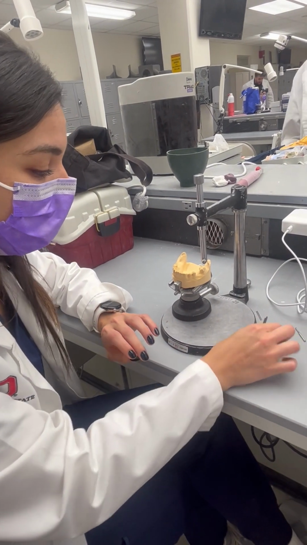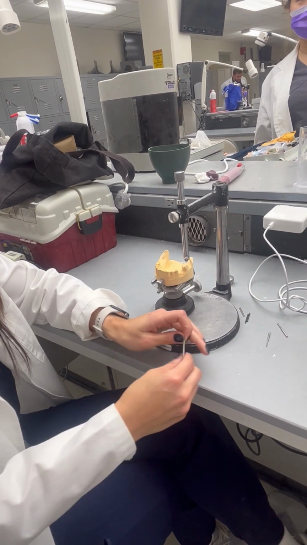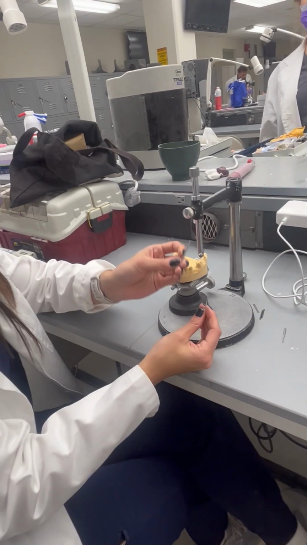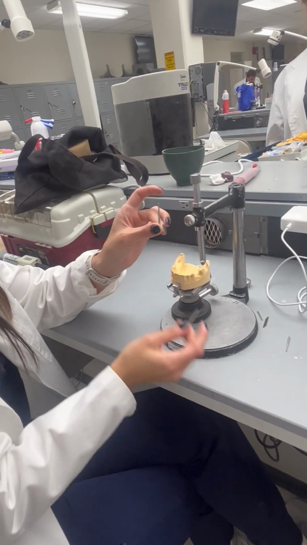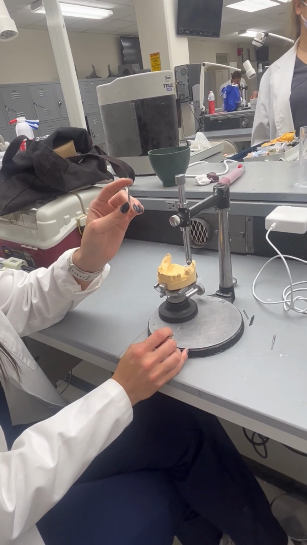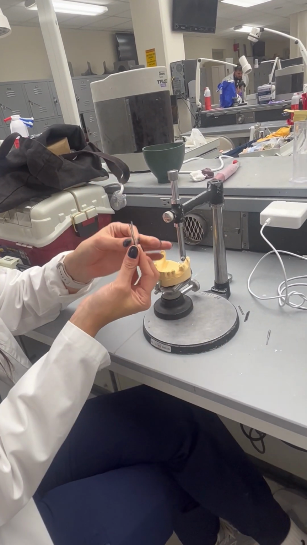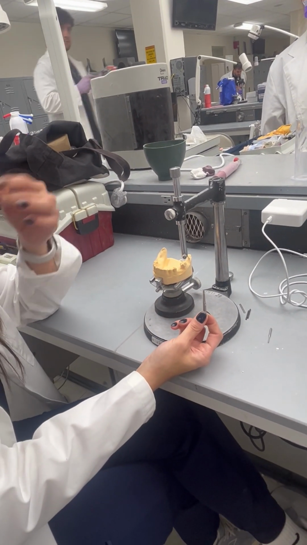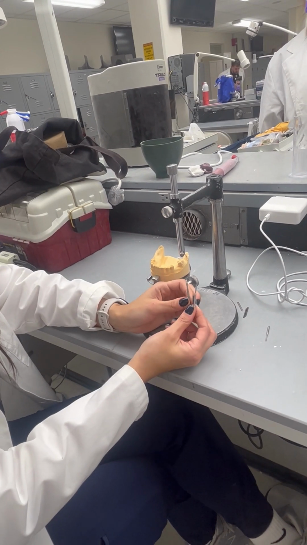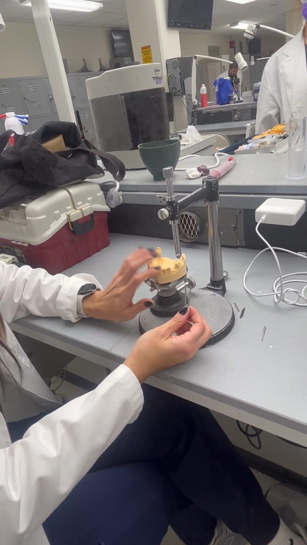Then after you find your undercuts, you will measure how much that undercut is. You will have the one with one line that is going to be 0.01 inches, or this one that is 0.02 inches. The difference between these two is basically what type of material we're going to use for the RPD design.